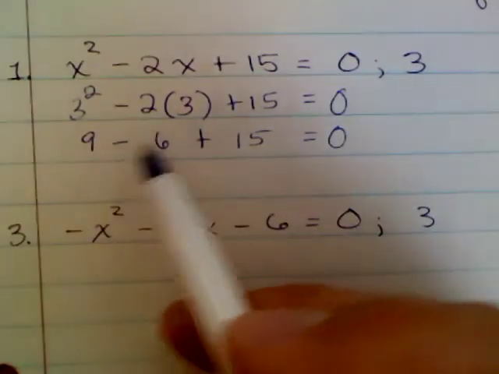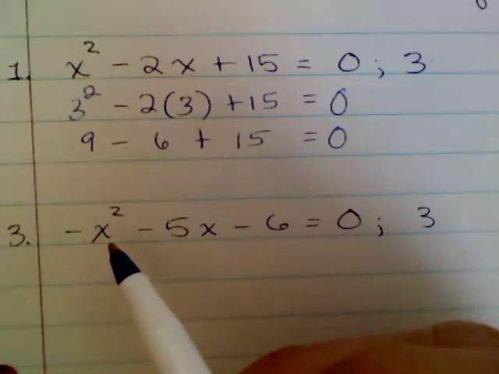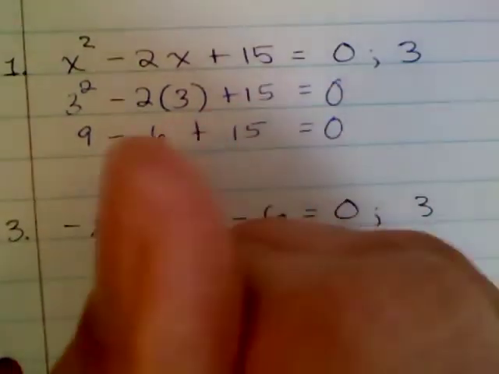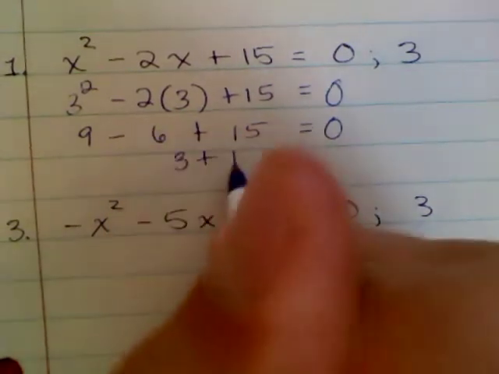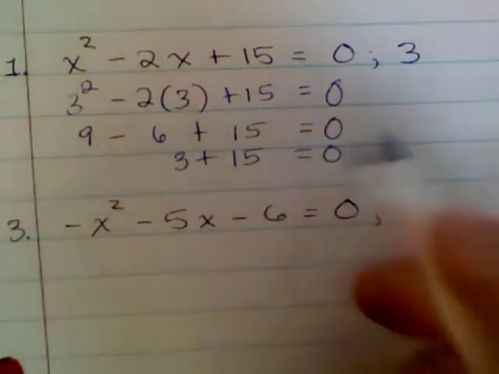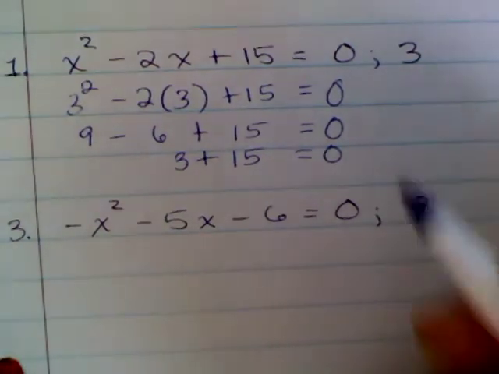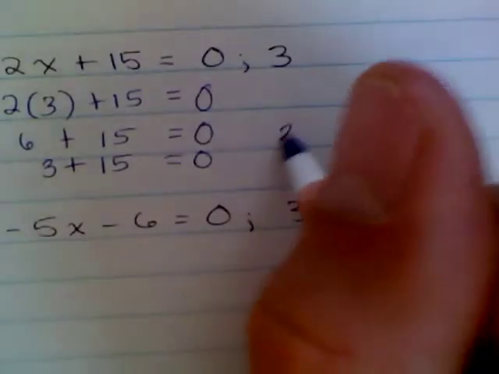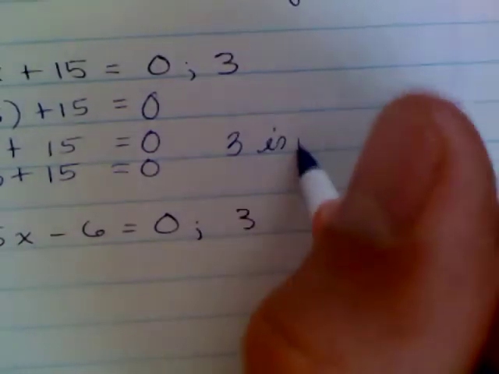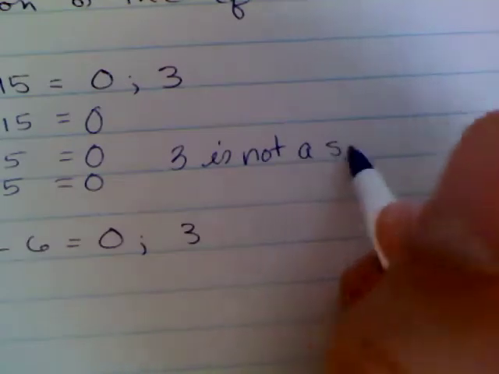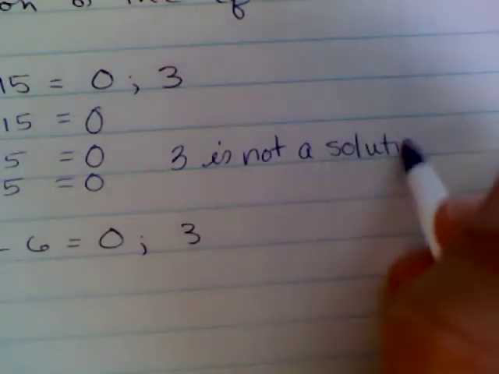9 minus 6 is 3. 3 plus 15. Well, is 3 plus 15 equal to 0? Well, no, not on this planet. So therefore, 3 is not a solution. Three is not a solution.